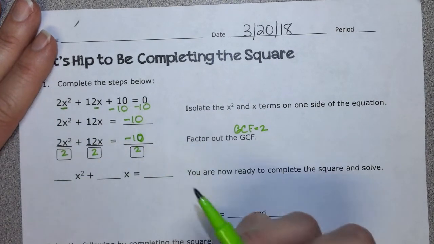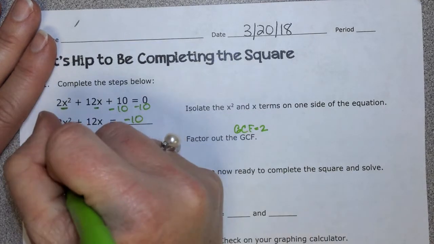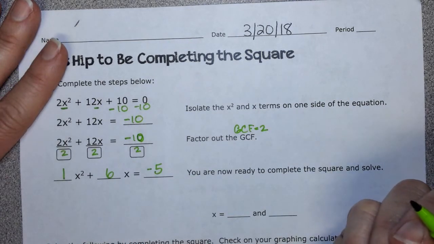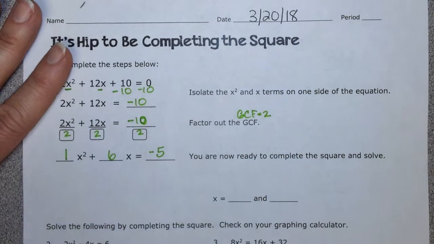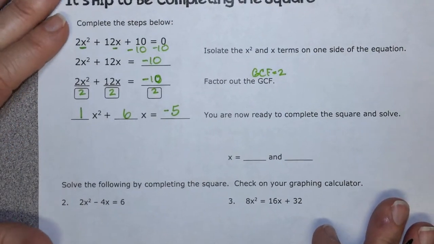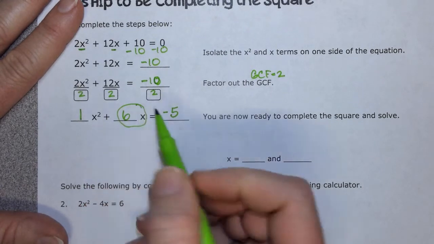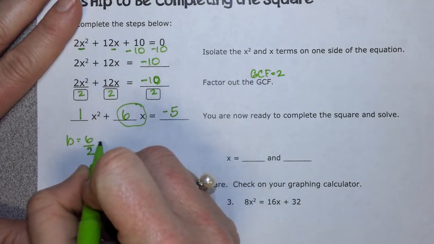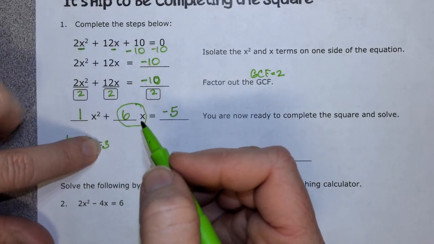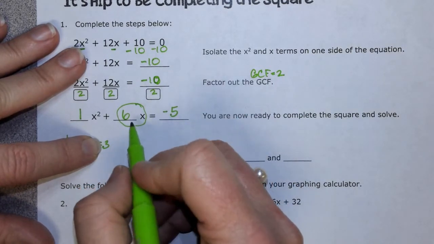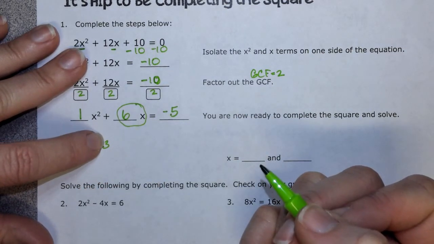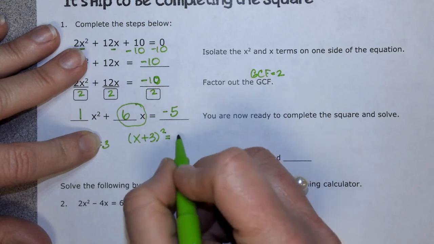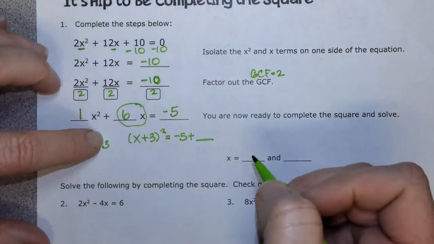So when we divide out our 2 or factor out our GCF of 2, we get 1x squared plus 6x equals negative 5. And now we're ready to complete the square and solve. All right, so to complete the square, first I'm going to take my b value, which is this right here. So b equals 6, and I'm going to divide that by 2. When I divide that by 2, I get 3. So I'm going to use this 3 right here first to write what my factors for the perfect square trinomial that I'm creating would be. So it would be x plus 3 squared equals negative 5 plus blank.